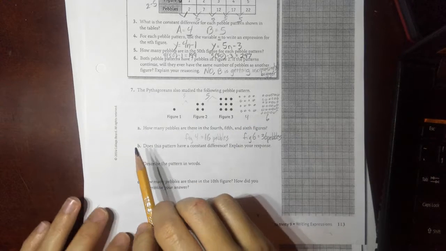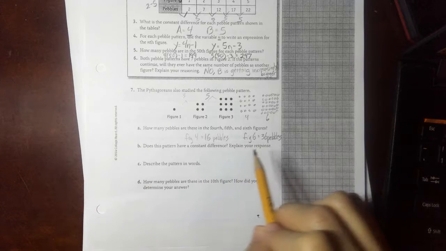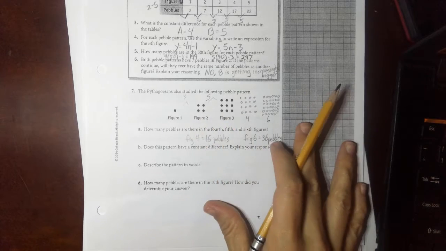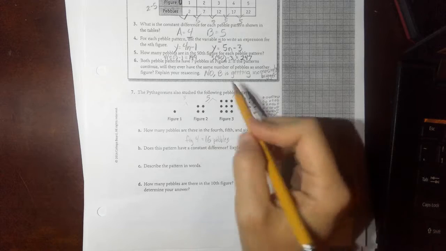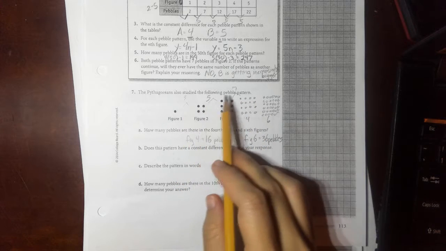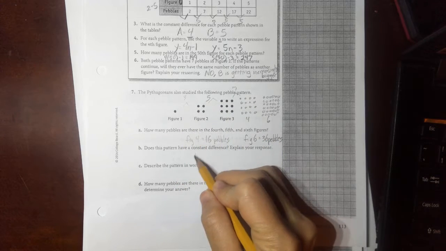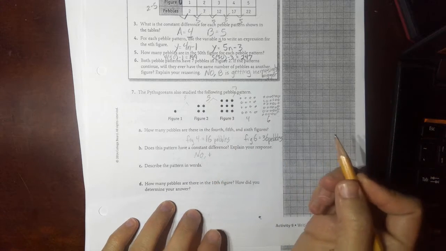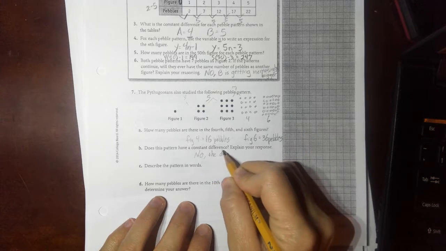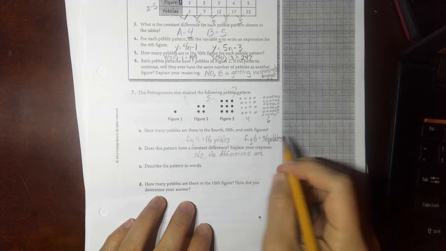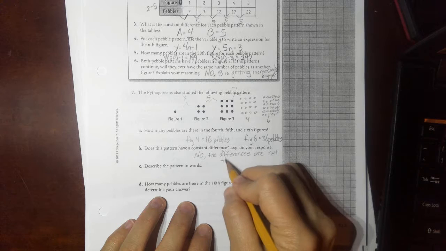B says, does this pattern have a constant difference? Explain your reasoning or your response. The difference here is 3. Here was 5. On this one, it is 7. So if you can see, it's not constant. So we're going to put no. Explain your response. The differences are not constant, or not the same.